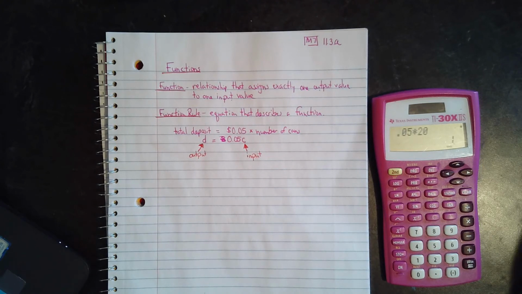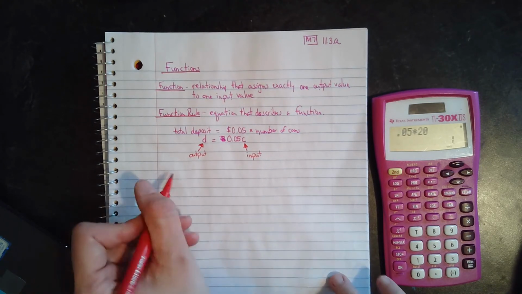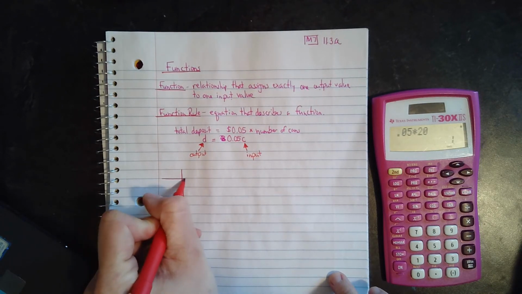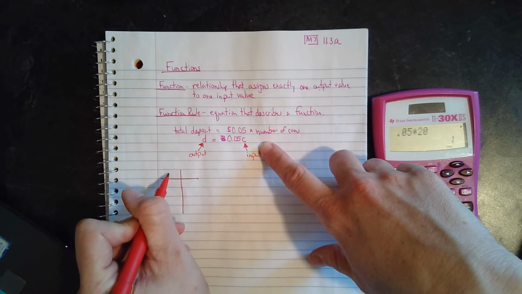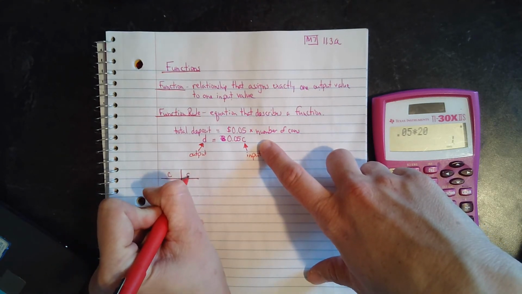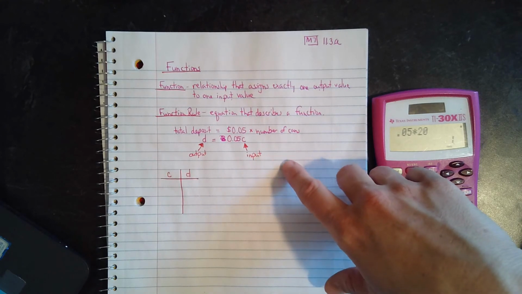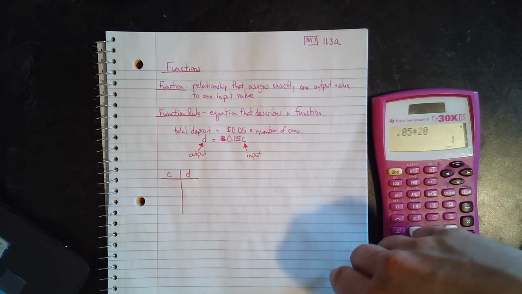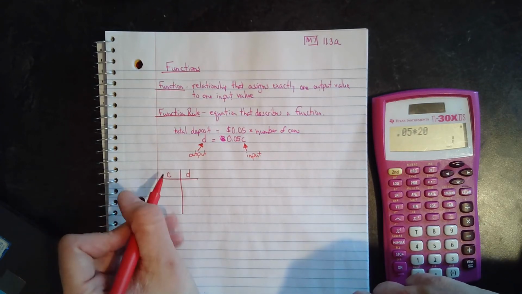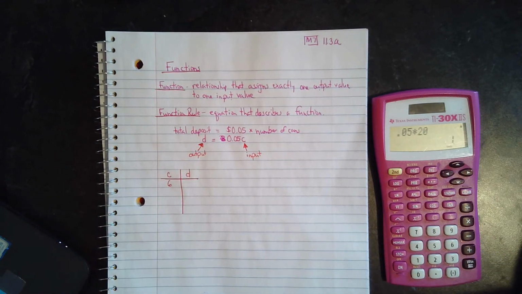So to solve for this, I could make a chart. I can put my number of cans here and my total deposit here. And then I could figure out for some values how much I might pay in a deposit. So if I had 6 cans, how much would my deposit be?